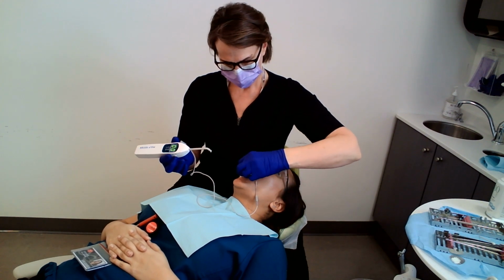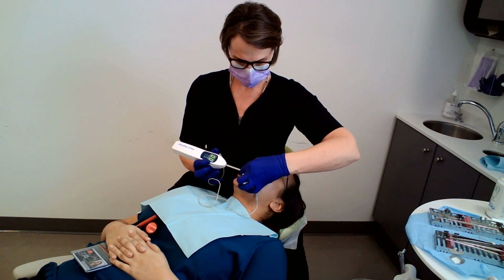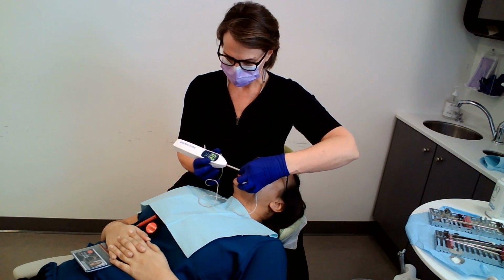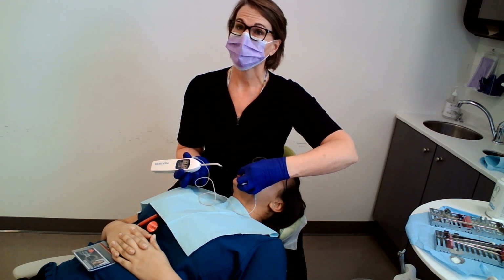Okay, so I'm just going to dry it off a little bit. I'm going to start on the 4-1, or the 4-2, 4-1, there we go. So I'm going to go up, 1, 2, the little gauge is going up. Yep, okay, so as soon as she felt something, she put her hand up.